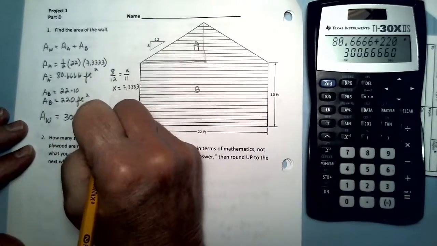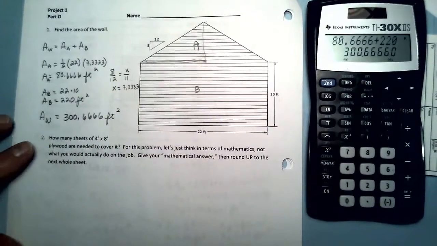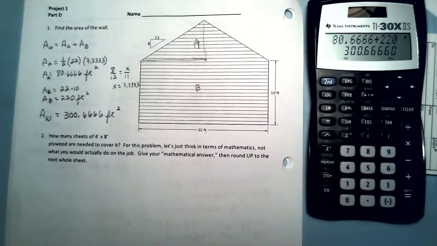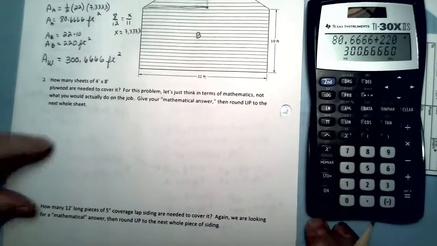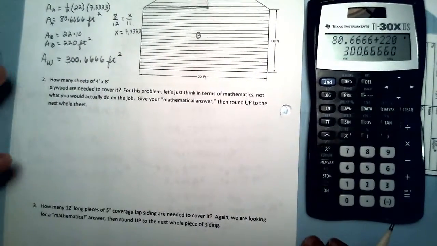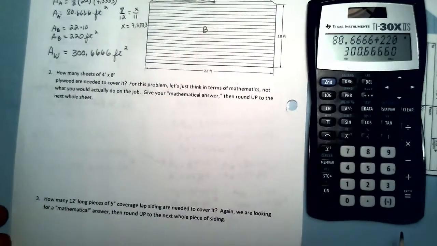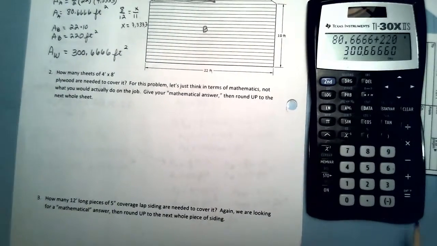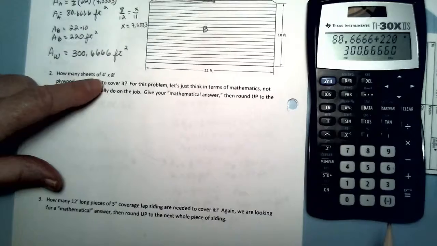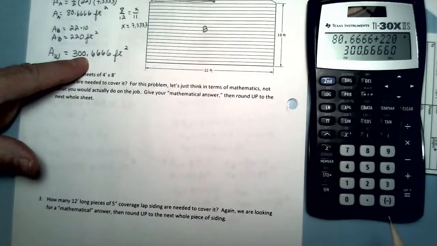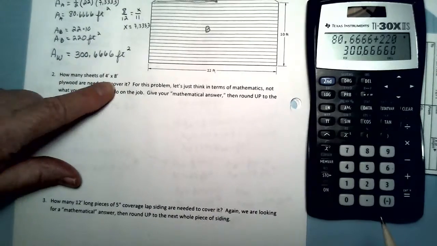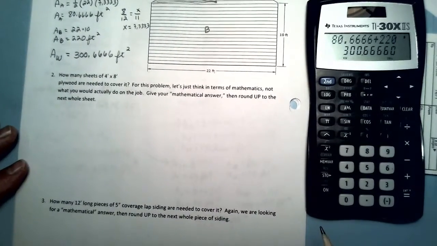So square feet. Okay. So part number 2 says I want to put some plywood on this wall. And the plywood comes in 4 by 8 sheets. And I want to know how many it's going to take to go ahead and cover this wall. Well, all I have to do is just find the area of one sheet of plywood, and I'll divide it into the area of the entire wall, and that'll tell me how many sheets that I need.